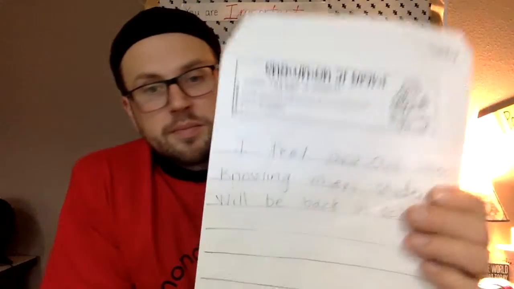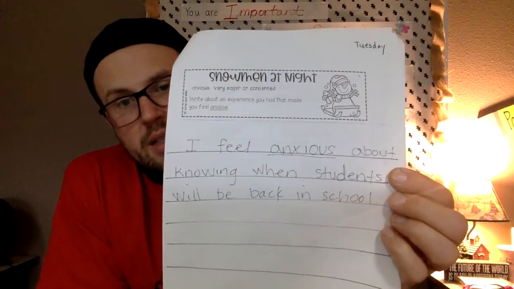When you're done with that, you're going to turn to page 8, and we're going to use our spelling word anxious, which means very eager or concerned, and we're going to write about an experience that made you feel anxious. Think about a time when you felt eager, but also kind of stressed or concerned. Like yesterday the example was I was anxious to find out who my first grade teacher was going to be, because you're excited, but you're also a little nervous to find out. So I wrote, I feel anxious about knowing when students will be back in school. That is my sentence, because I would like to have an answer.